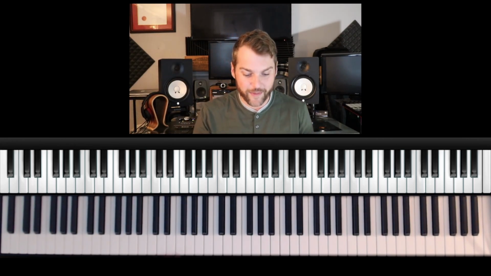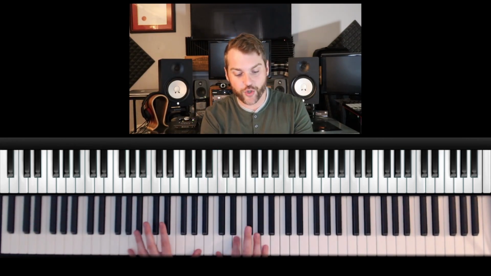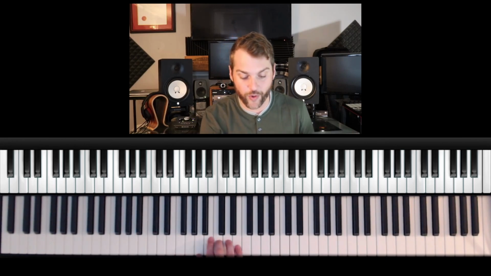So you'll hear these terms 5 of 3, 5 of 6, 5 of 5. All they're talking about is the idea of getting to the 3, the 6, or the 5 chord by using the 5 of that destination, right? So if I'm in G major and I want to get to the 2 chord, A minor, I use the 5 of that 2 chord.